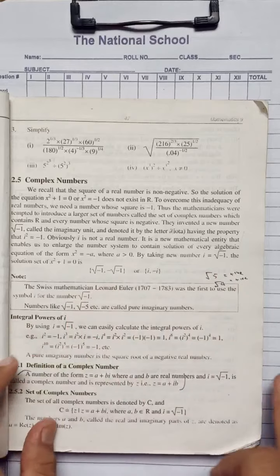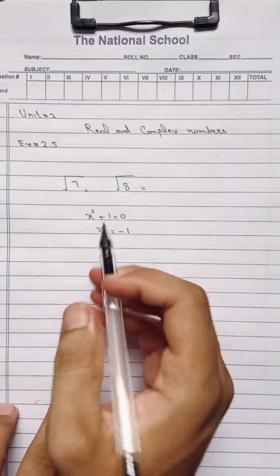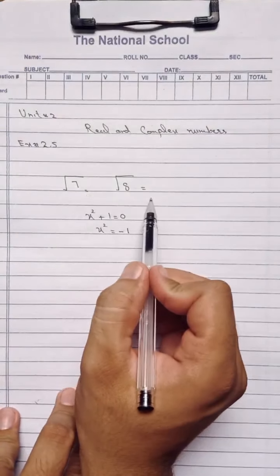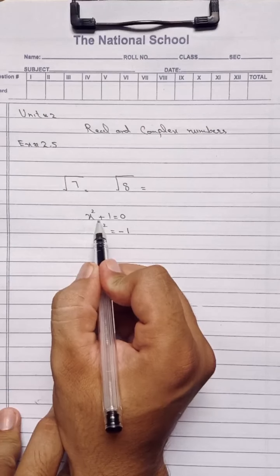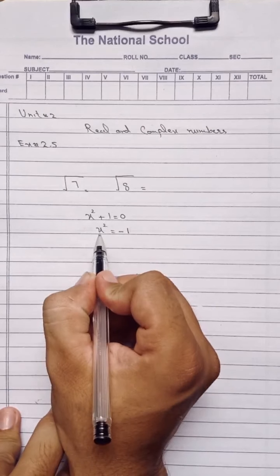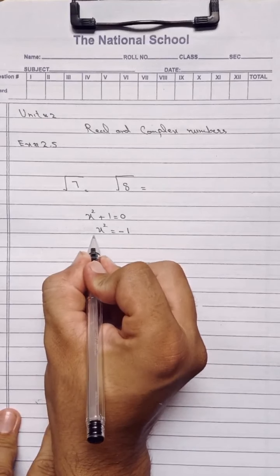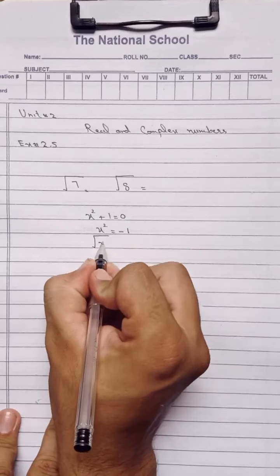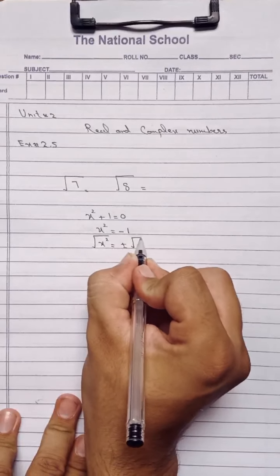I have read this paragraph, and let me explain what he is saying. He said that the square root of a number is always non-negative. But what happens if we have the equation x square plus 1 equal to 0? It gives x square equal to minus 1, and then x is equal to plus minus square root of minus 1.